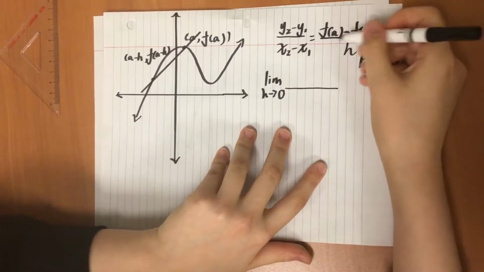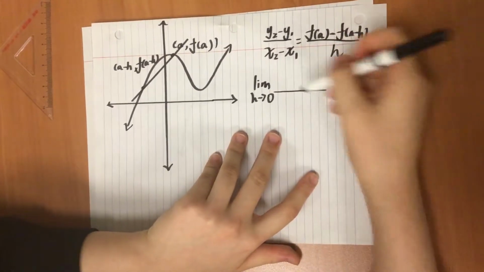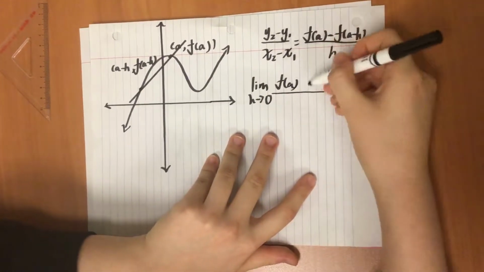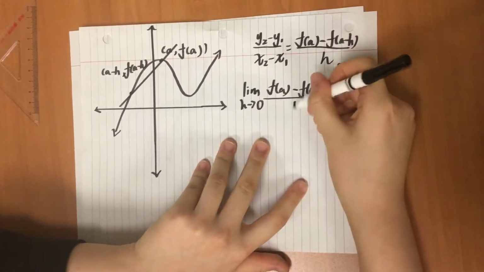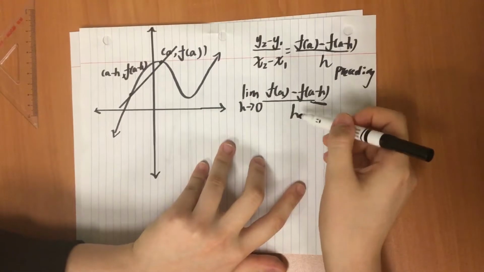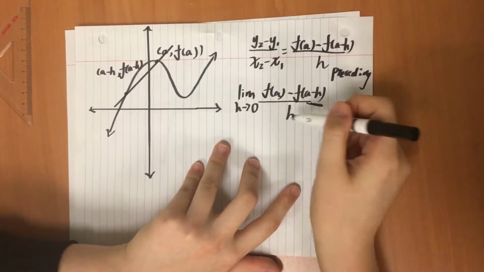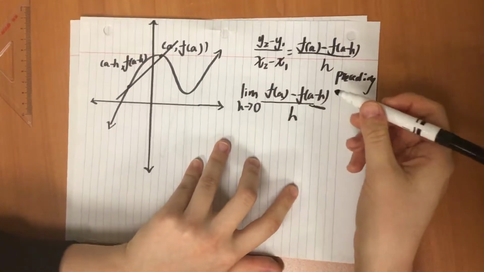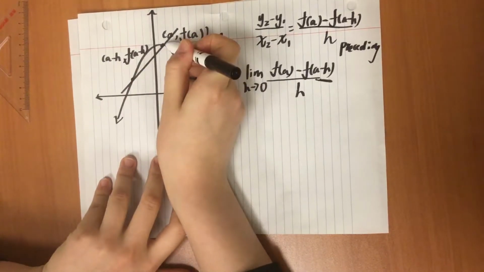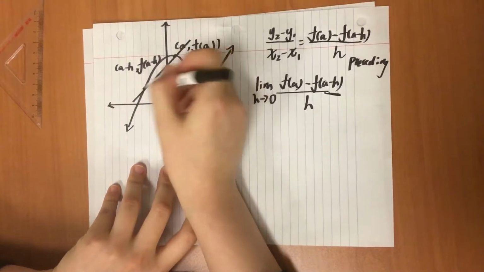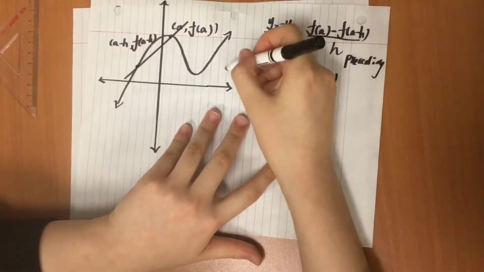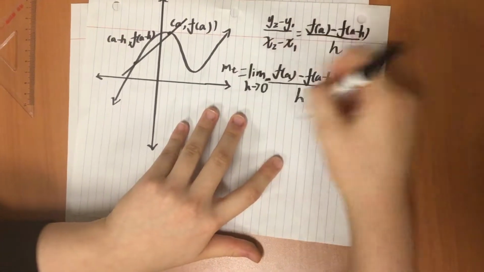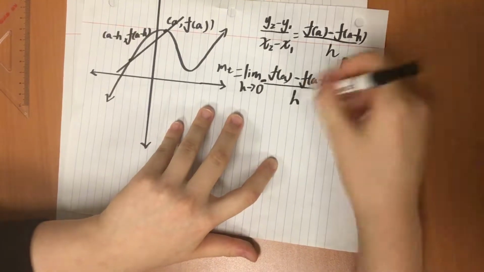And we can sub this function into this function, which is f(a) minus f(a minus h), and at the bottom is h. This is why h cannot be equal to 0, because if it equals 0, then this function will be undefined. Because it's approaching this original point from the left side, the negative side, we put a negative sign here. This is the preceding formula.